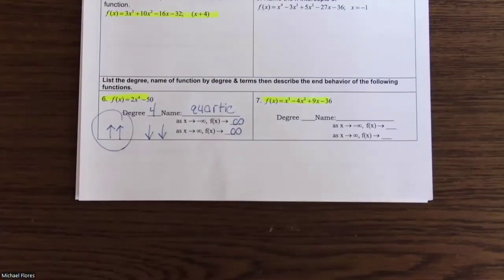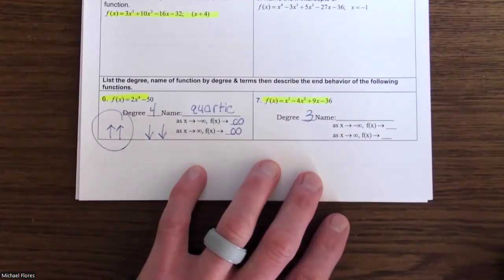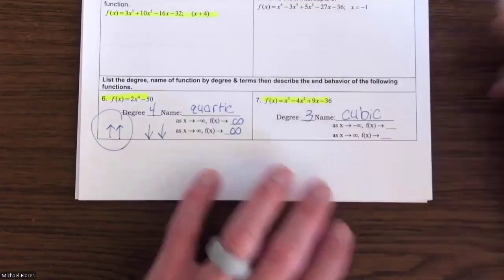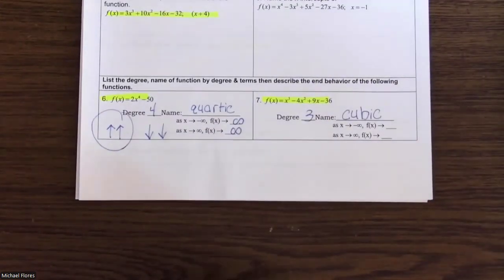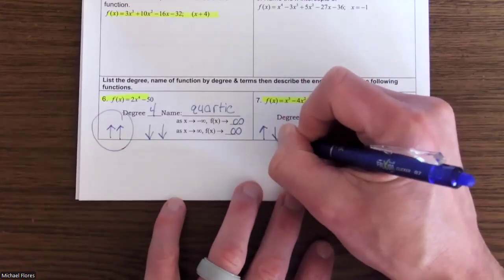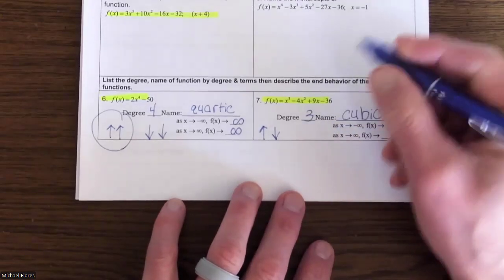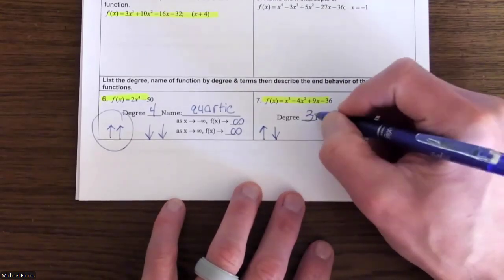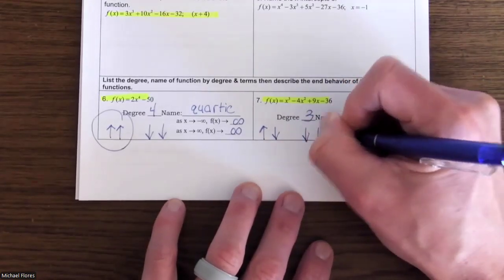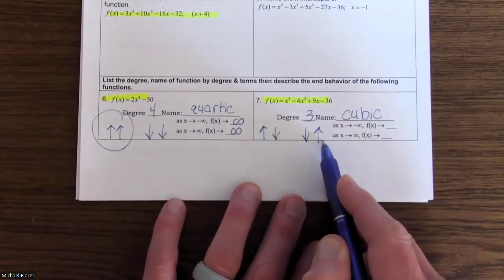Okay, here. This is a 3rd degree polynomial. Therefore, it is a cubic function. And if it is a 3rd degree polynomial, that means your end behavior is going to be opposite directions. Now, I said if it's a 3rd degree polynomial. What I meant to say is if it's an odd degree. So if it's an odd degree, think opposite arrows. It's either going to be up, down, or down, up.